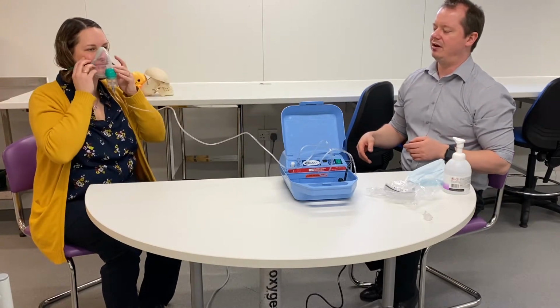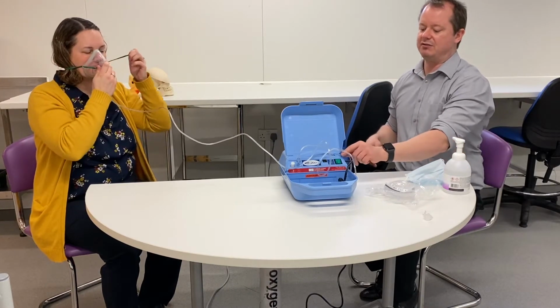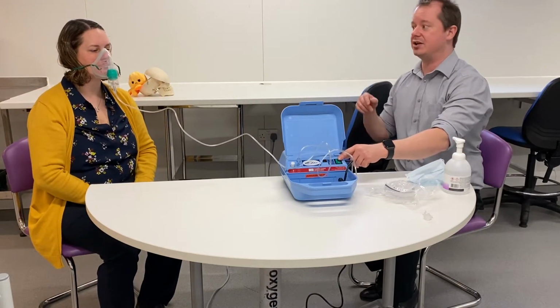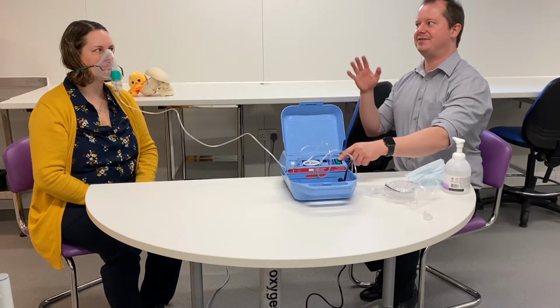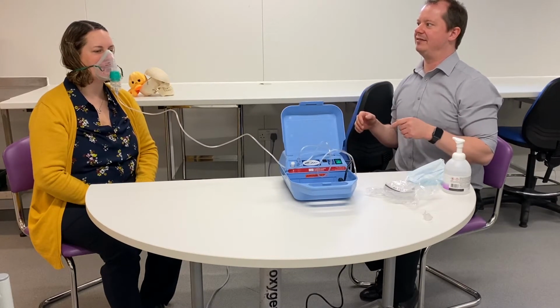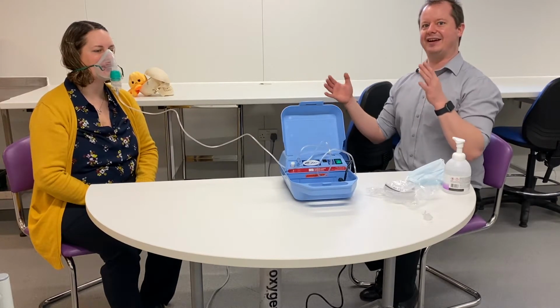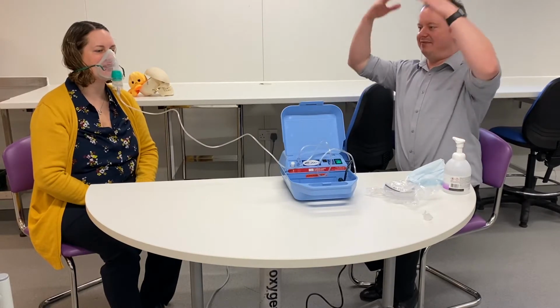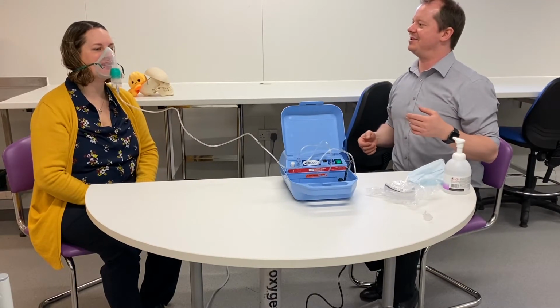Once it's on, I'll turn the nebulizer on, and hopefully you'll be able to see some puffs of vapor coming out. There you go. So she's going to feel her airways open up, and she's going to feel so much better now.